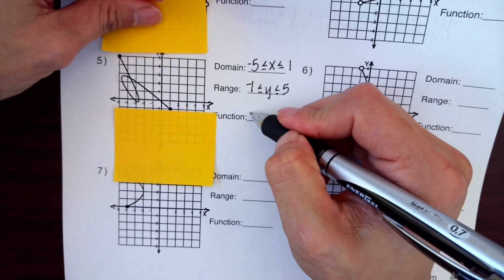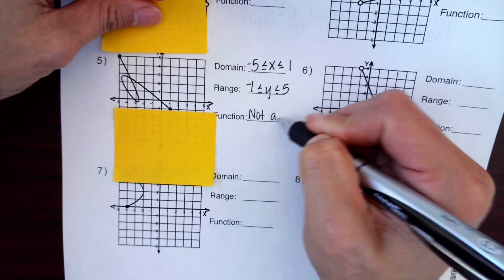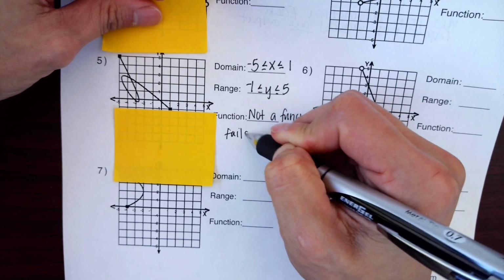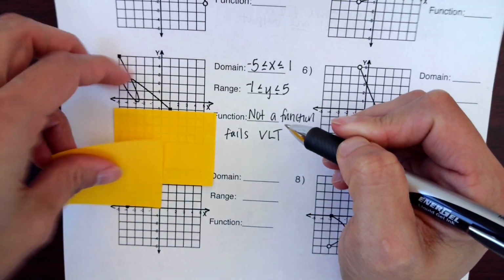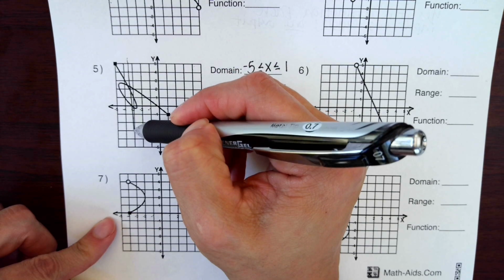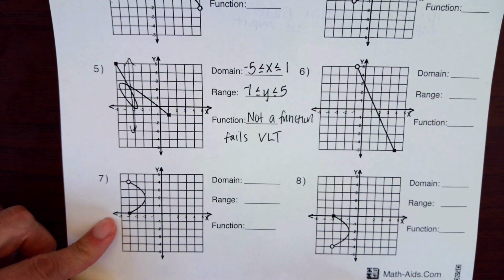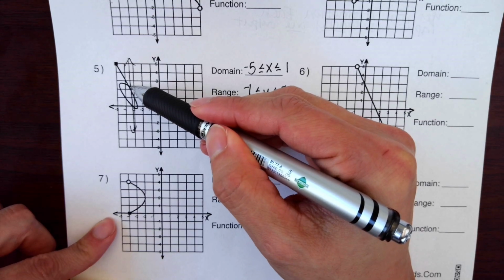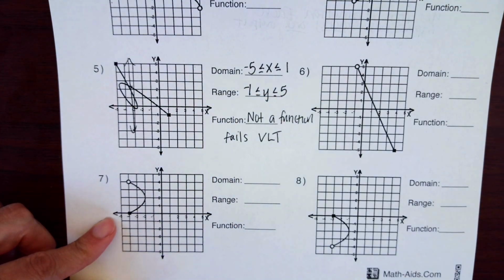This is not a function because it fails the vertical line test. So it fails the vertical line test at multiple spots, but one example would be right there. It's going to cross in this particular line 1, 2, 3 times.